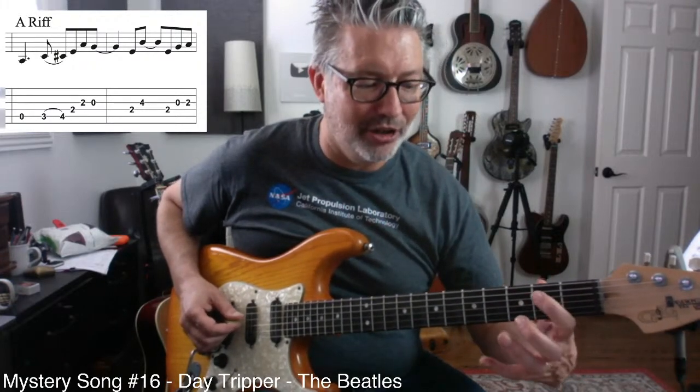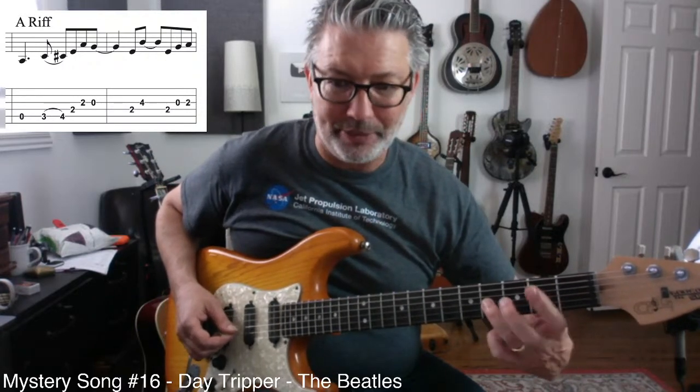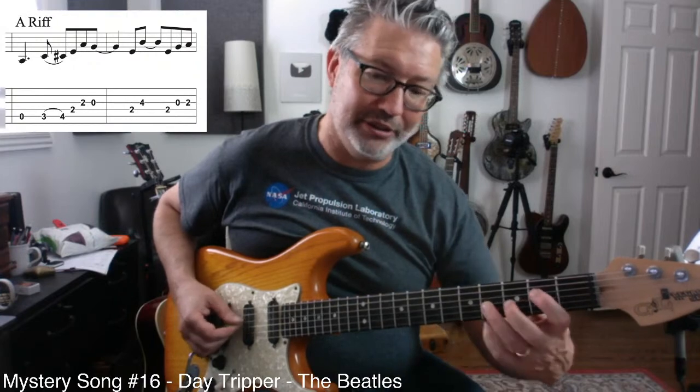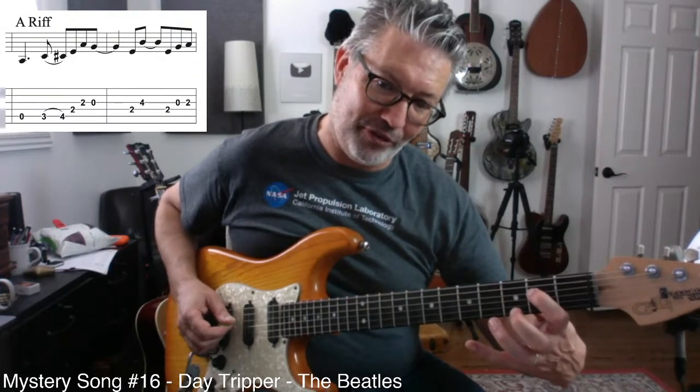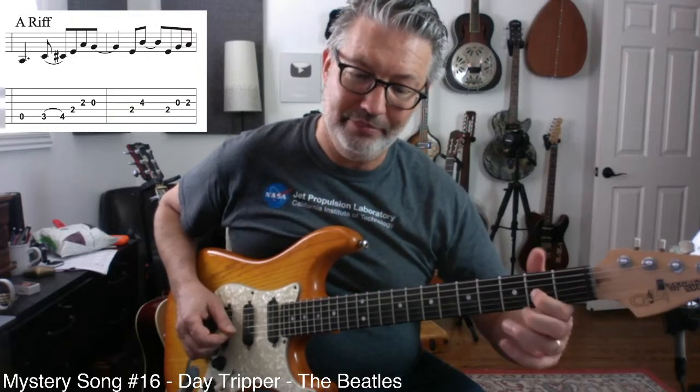then once you're there, then you go back to the second fret of the fourth string, and then reach up here and get that fourth fret of the third string, and then back to the fourth string, and then open G string. Okay.